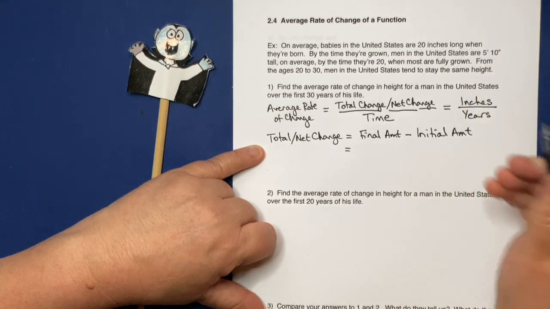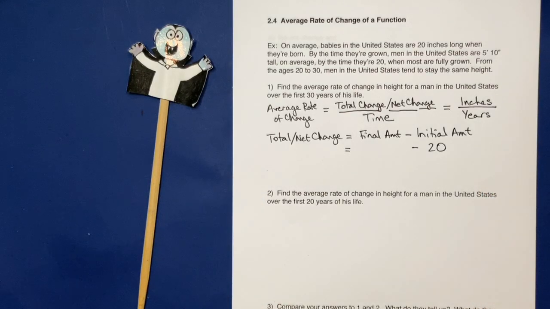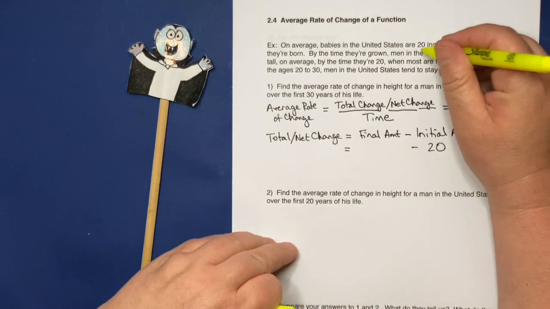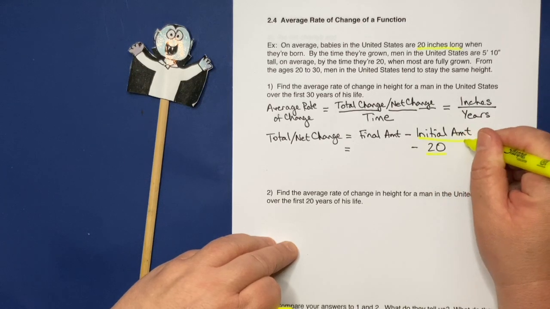So in this case, the initial amount is 20 inches. So that's pretty easy to start with, right? So we've got this 20 inches long. That's going to be our initial amount.